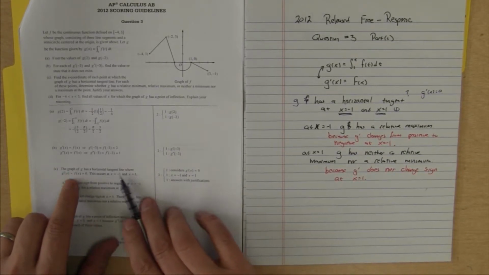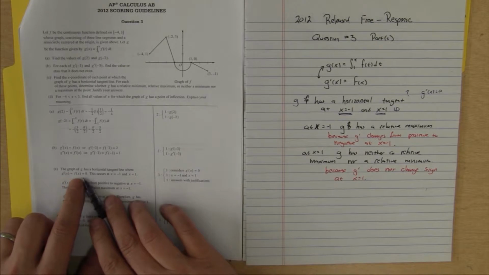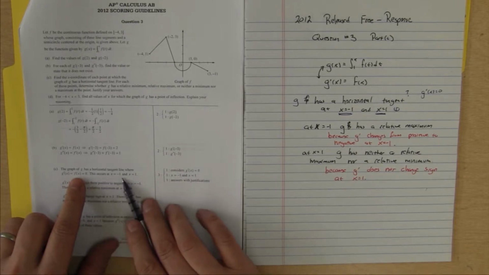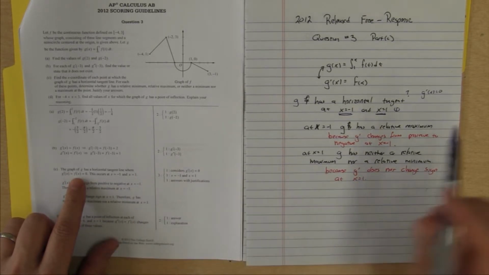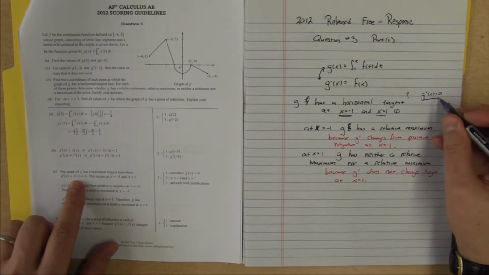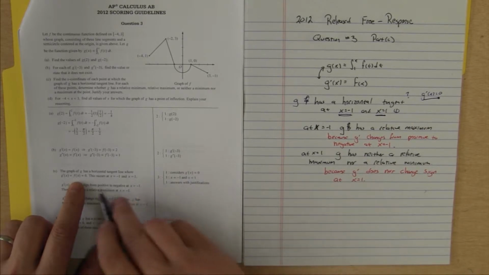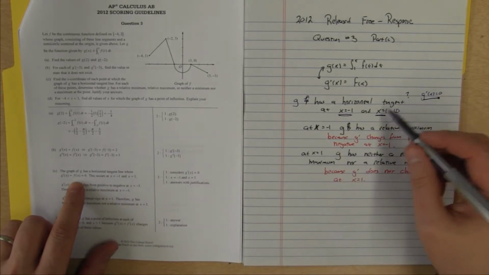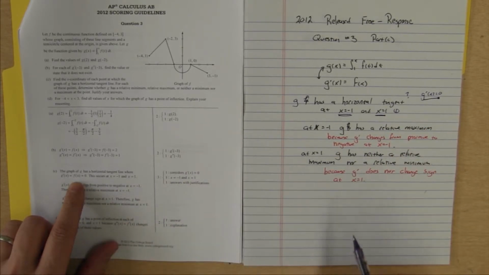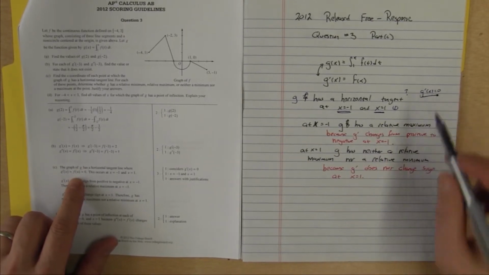The graph has a horizontal tangent line where G prime of x equals 0, which equals f of x equals 0. This occurs at x equals -1 and x equals 1. That's what they meant by this. And I'm still having a hard time getting quite how what I've written here corresponds to that. Or I think the fact that I got the answers implies that I did that.